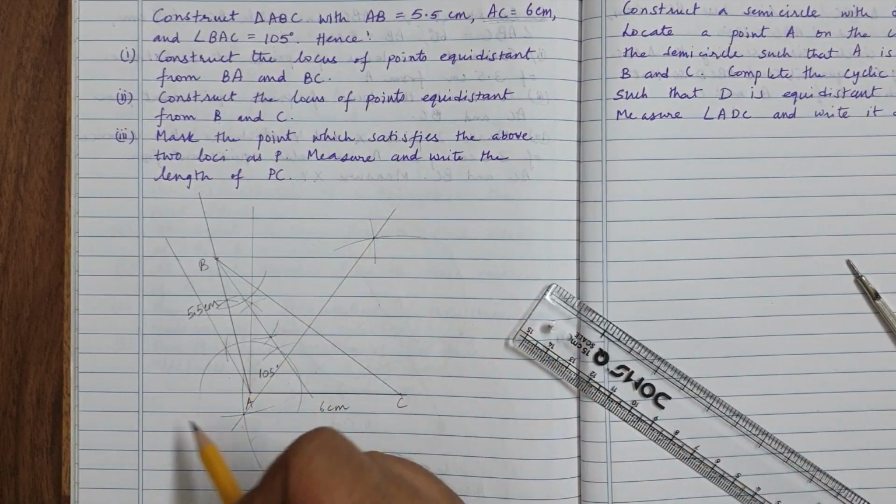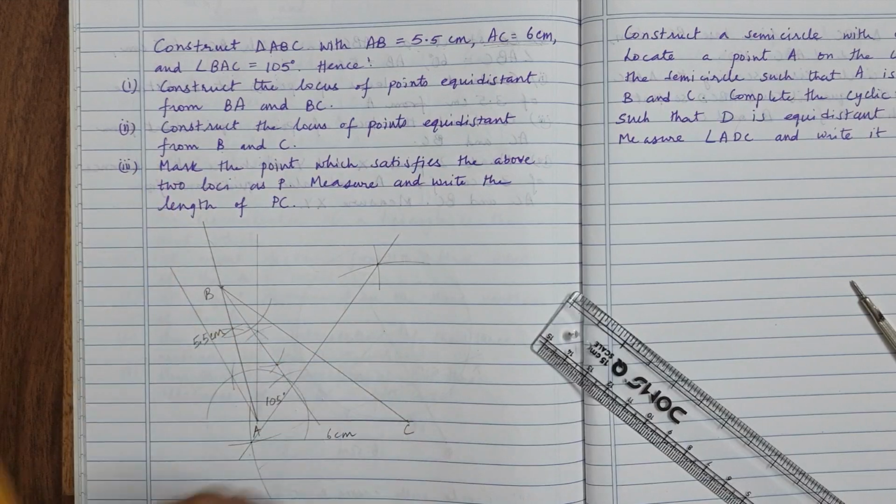Okay, so this perpendicular bisector is the locus for part 2.